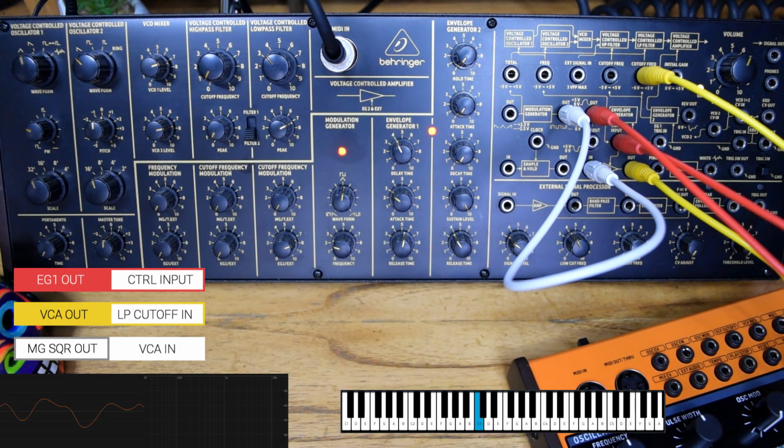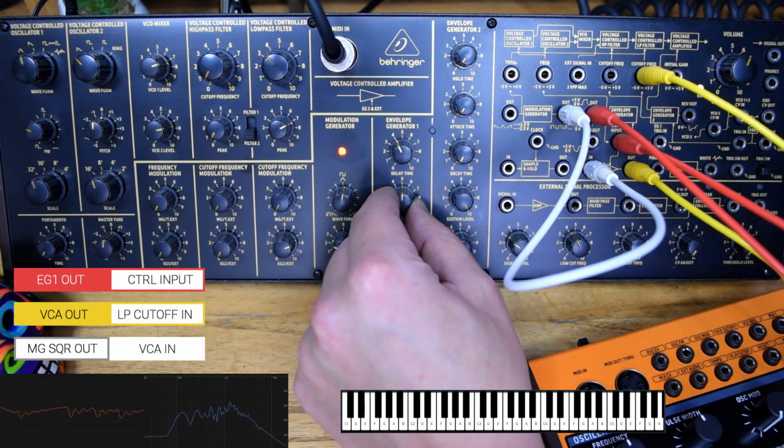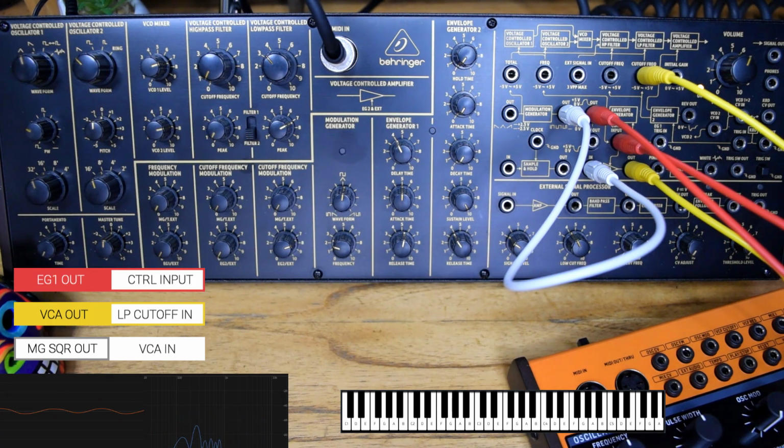So now if I play a key, notice it takes a little bit of time, and then it's ramping up. And when we release the key, it's ramping down. Let me just do it again.